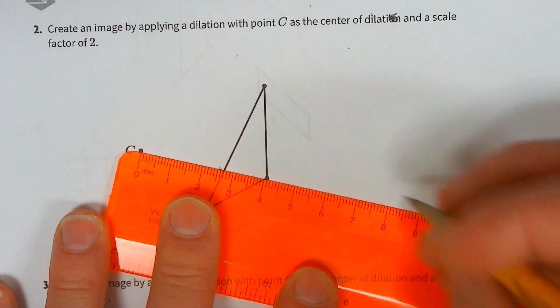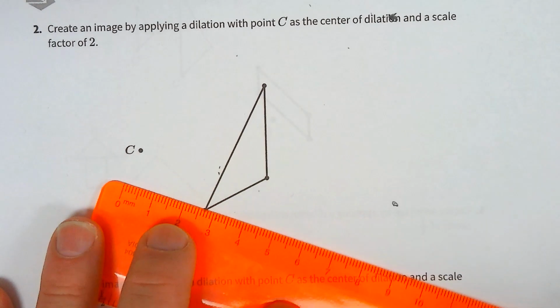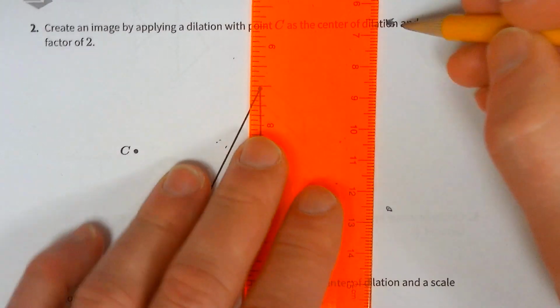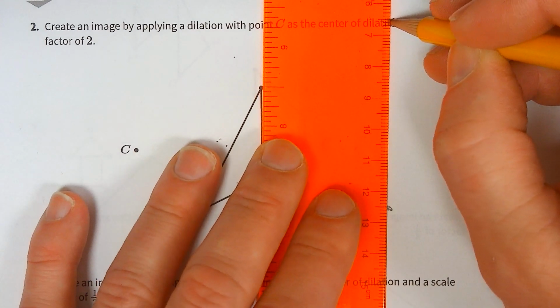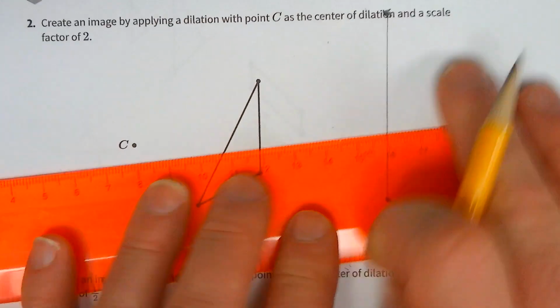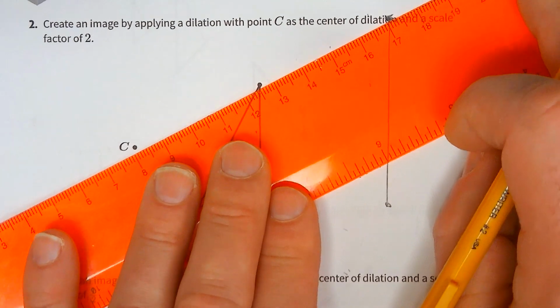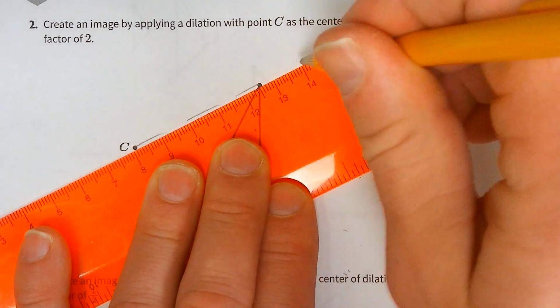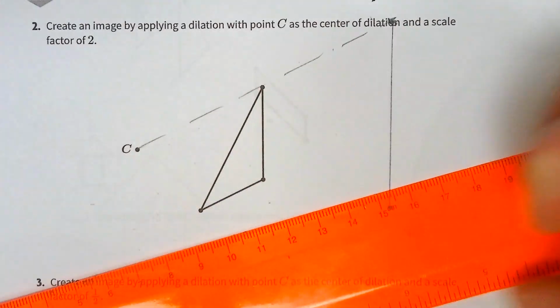41, go to 82. Okay, I'm gonna let you finish it. Don't forget to connect all of these. And also, if you want to be really cool, you can put dotted dilation lines from the center of dilation, or solid, or whatever you want to do.